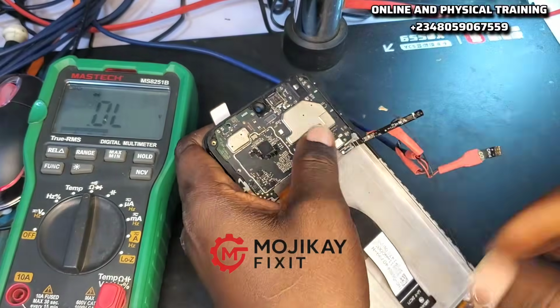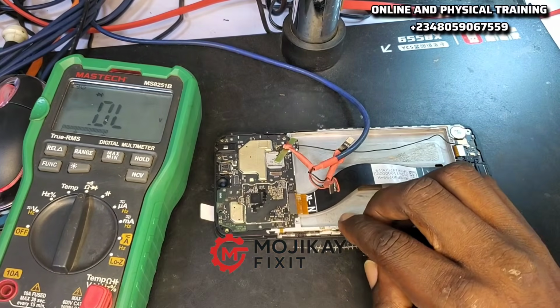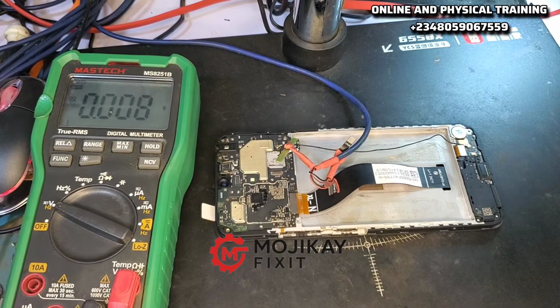Now let's insert the cable. Power on the phone and take another reading in voltage mode.